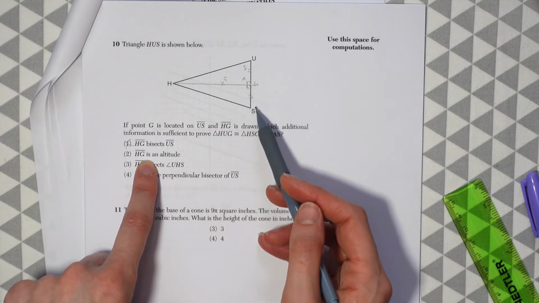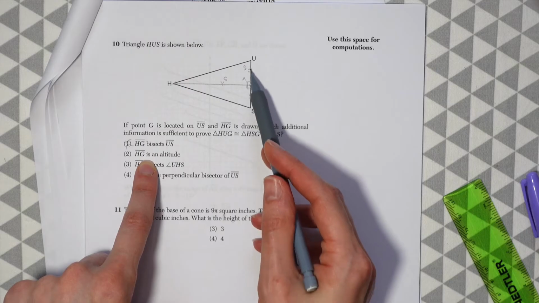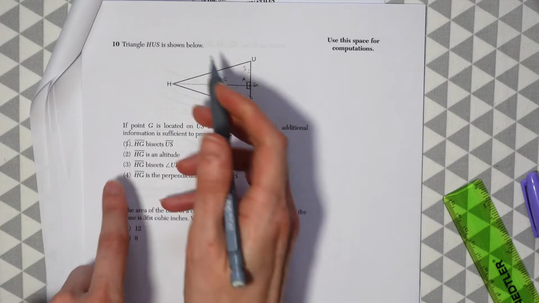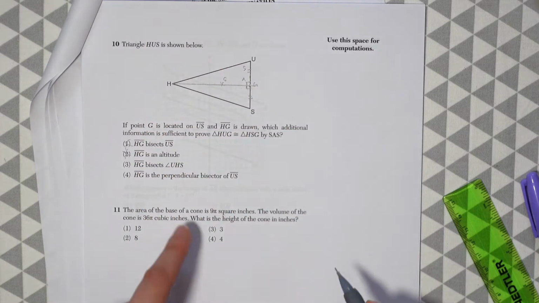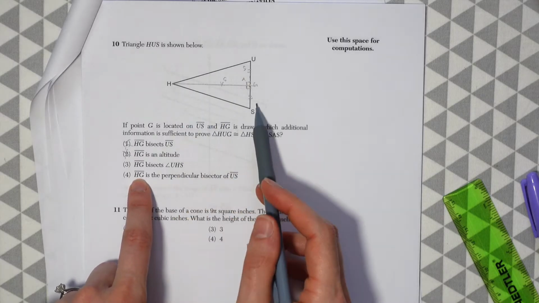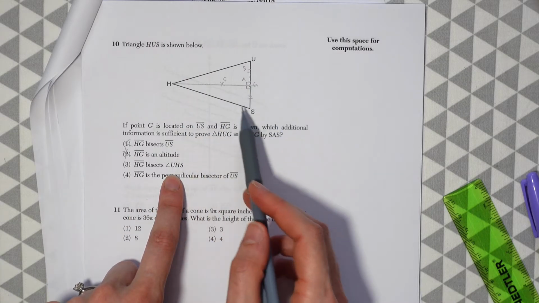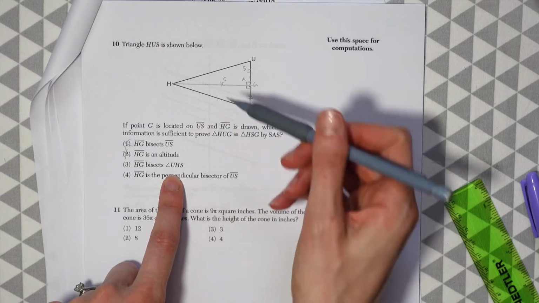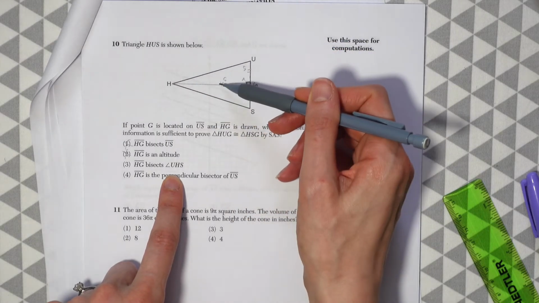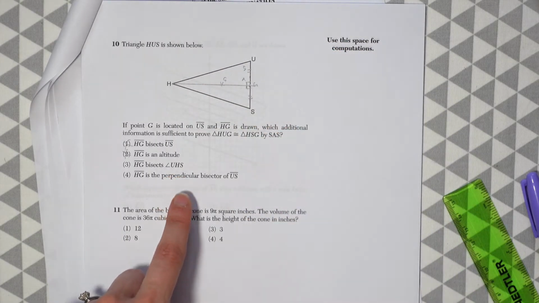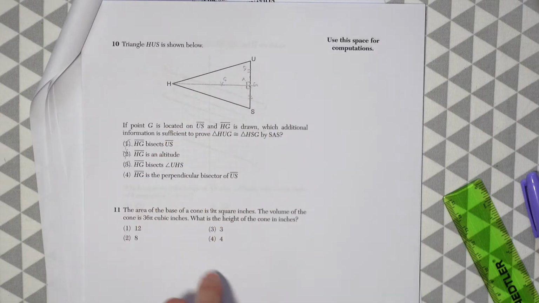We don't know that this is being bisected, and that these lengths are equal. So that's also not our answer. HG bisects angle UHS. So that would be good for an angle up here and this side, but we're still missing another side, so that's not the answer.